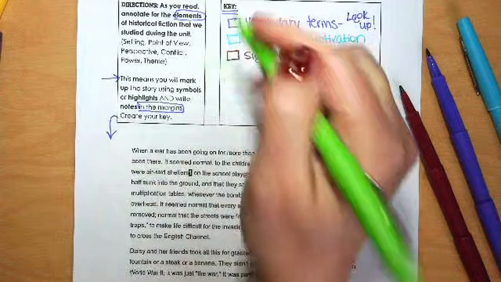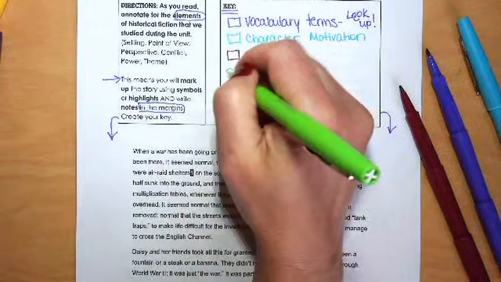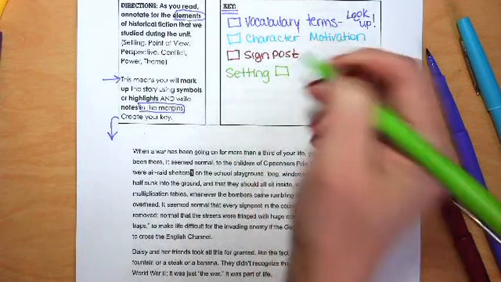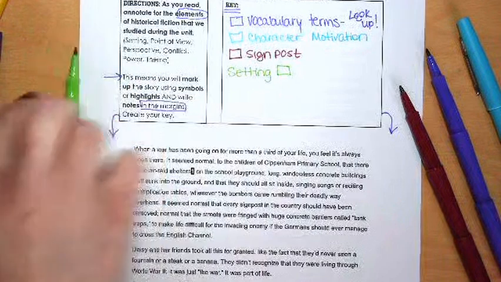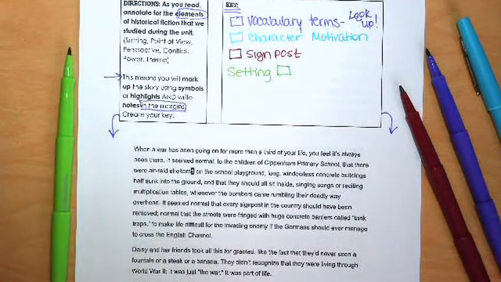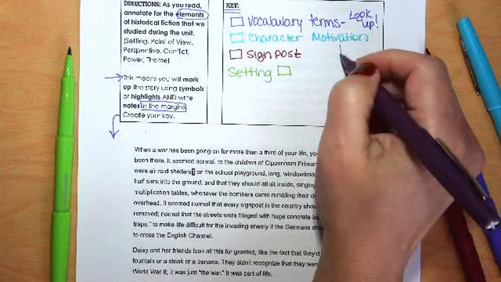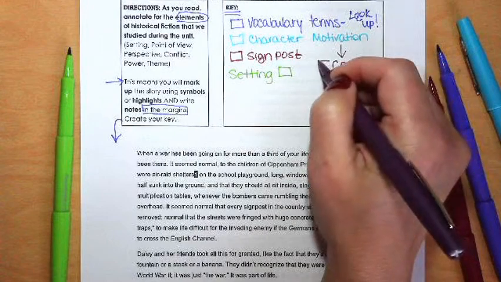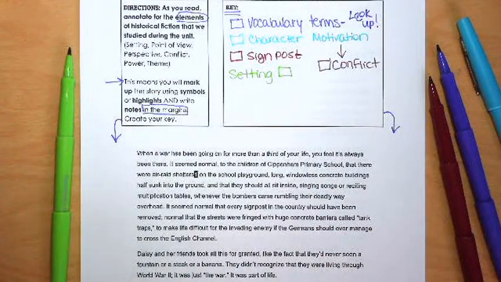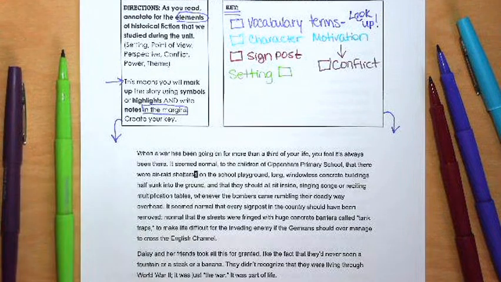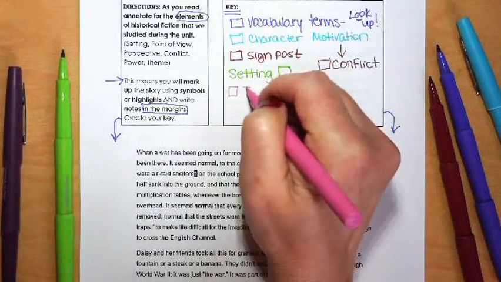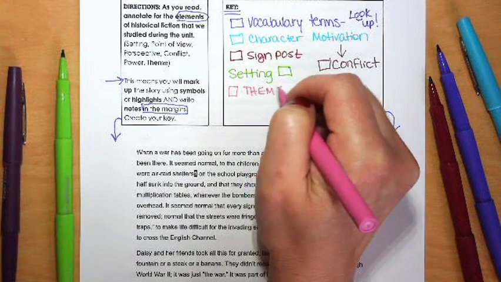And then another thing, of course, I'm going to be looking for setting. So this is going to be details about the setting. I made that a little backwards. That's fine. Okay. I also want to make sure that I'm paying attention to something that ties to character motivation, which is the conflict. Okay. So I might have some conflict in there. And then, of course, ultimately, every story you have to have a theme. And then the one thing that we definitely studied during this unit is also power.